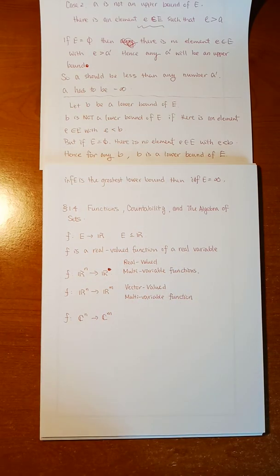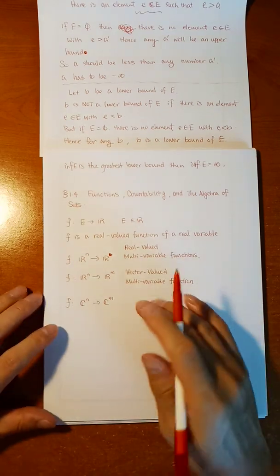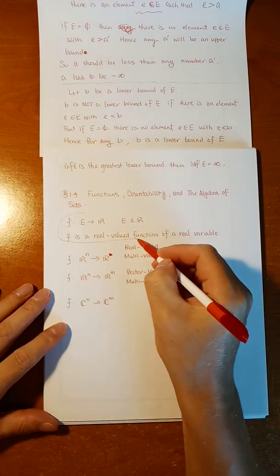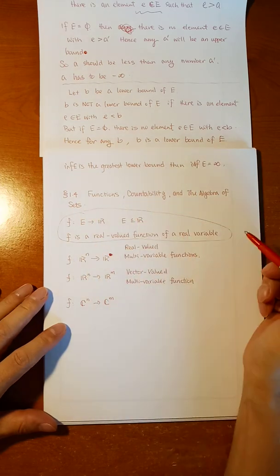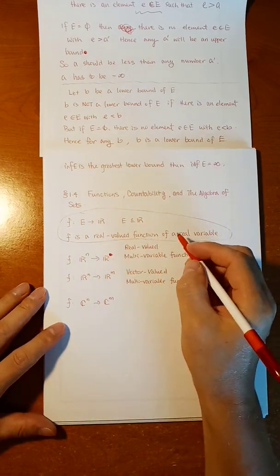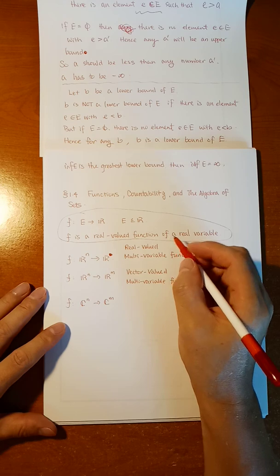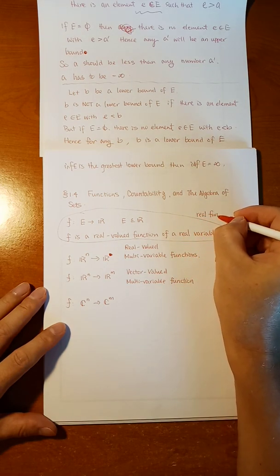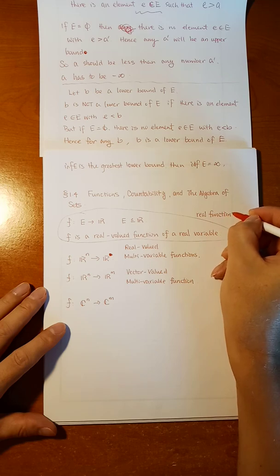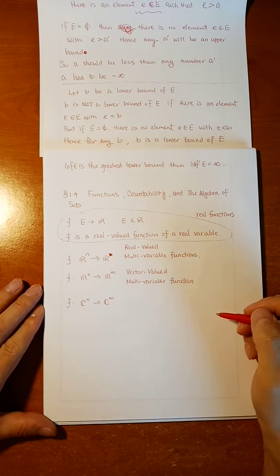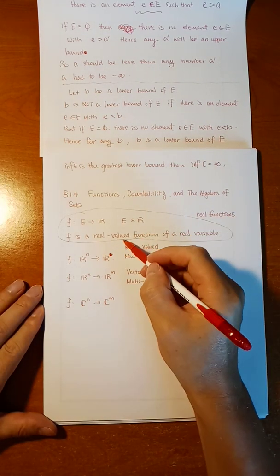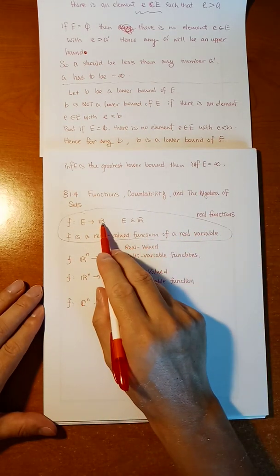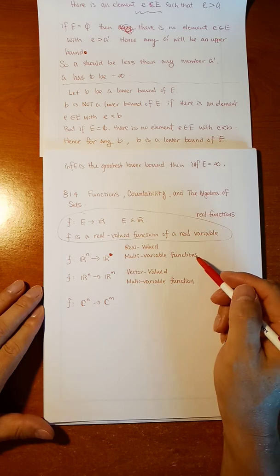All right. And in this book, in most cases, we only concern this type of function. This type of function is also just called a real function. Real-valued, real variable. The value is one-dimensional, and the variable is also one-dimensional.